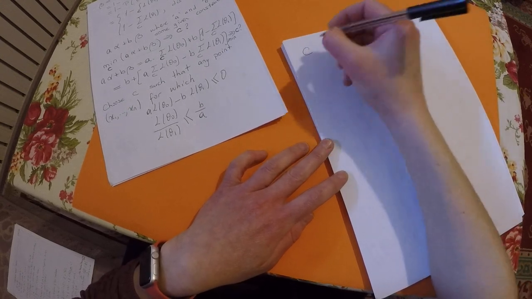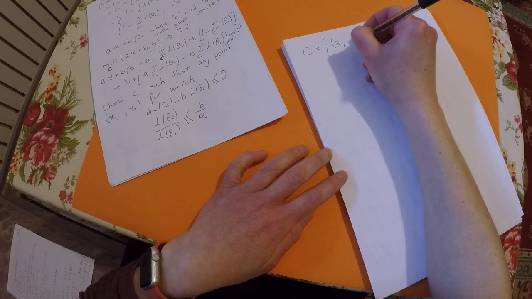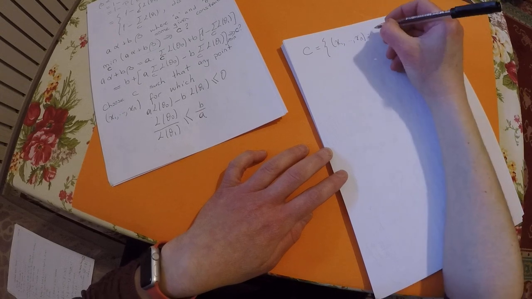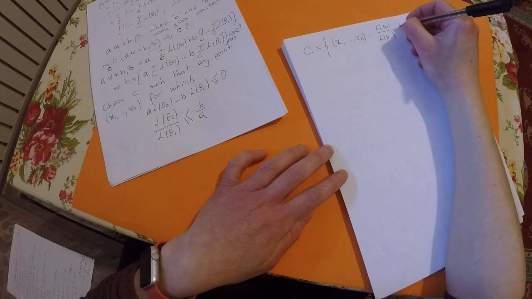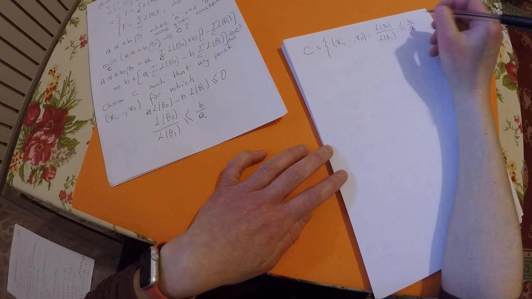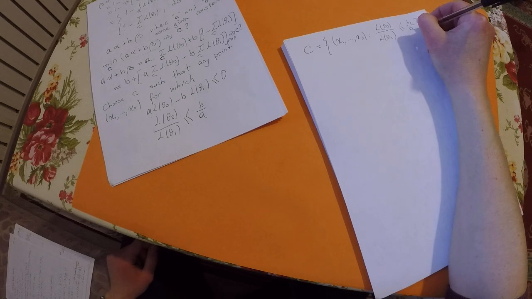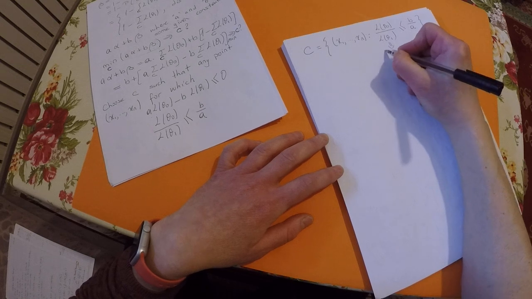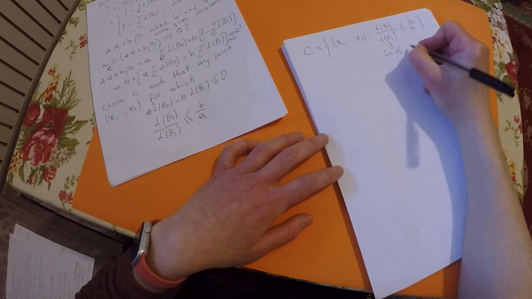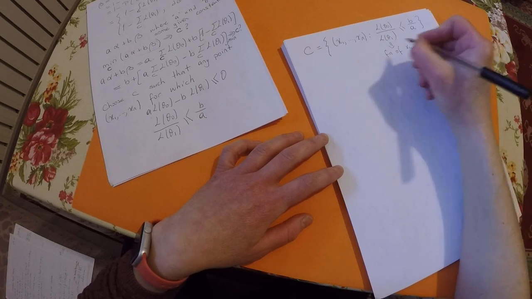We define our critical region C. So we have the sample points x1 to xn such that this ratio L theta 0 over L theta 1 is less than or equal to some quantity B over A. Okay, so this will be our testing procedure, and at the end this ratio will be a function of x1 to xn, so it will be a function of sample random variables.